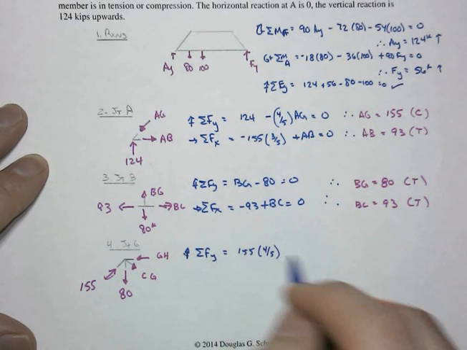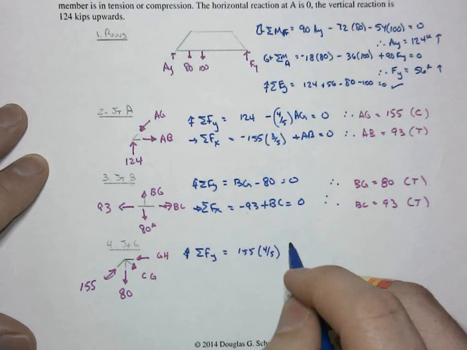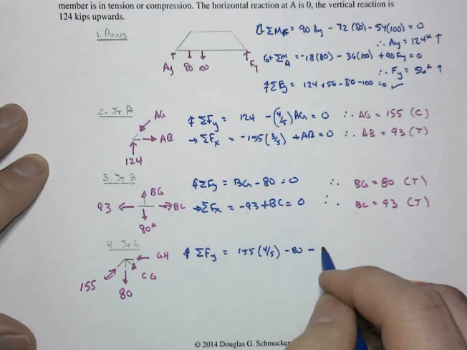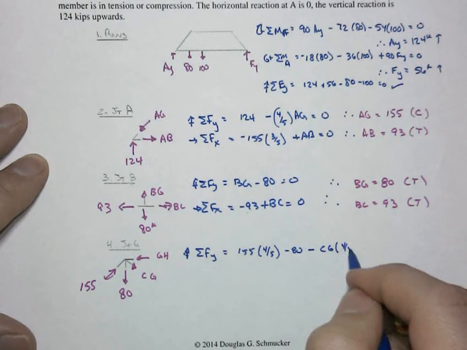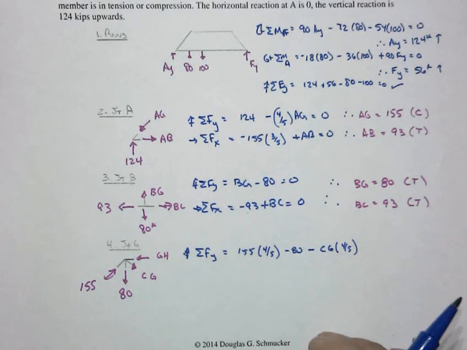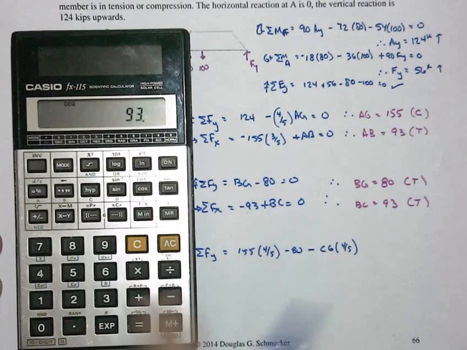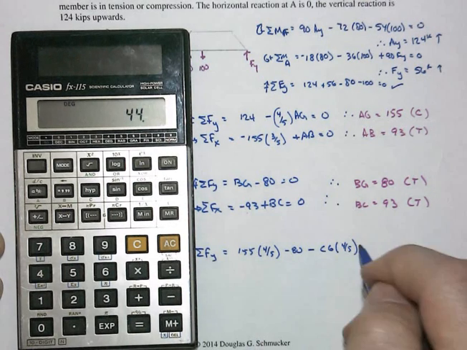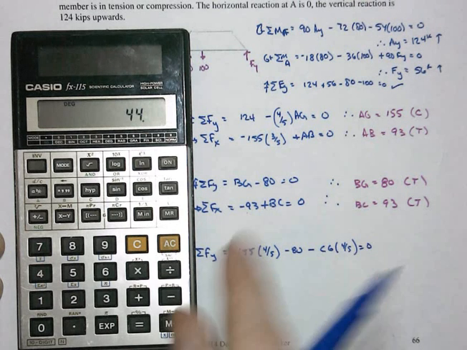Right, 124 was the vertical component of that. After setting that equal to 0 and multiplying through by 5 divided by 4, we get 55 for CG. Once again we got a positive number, that means we guessed right, and it's pulling away from the joint, so it's in tension.